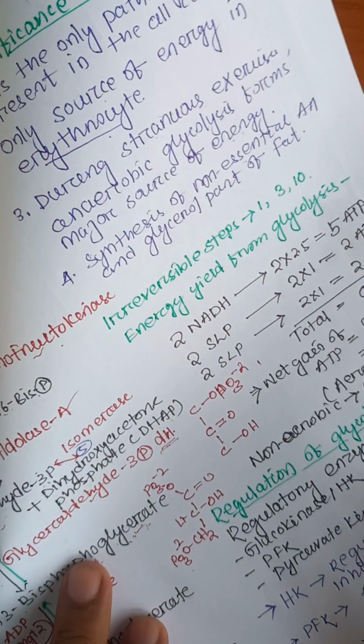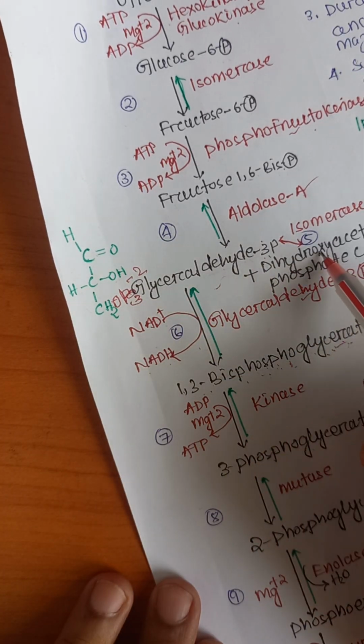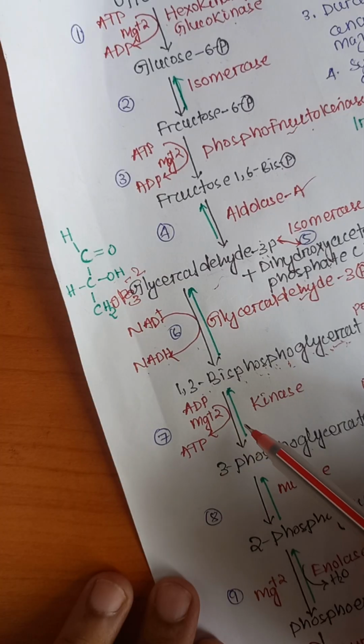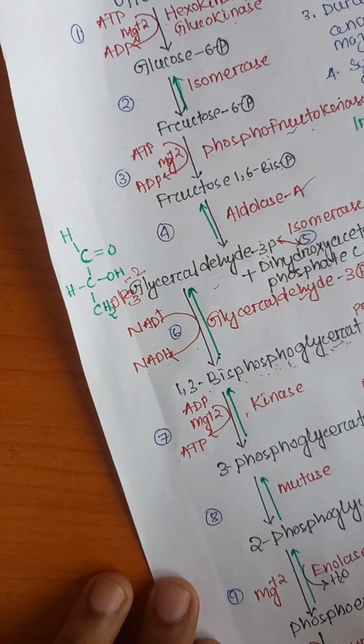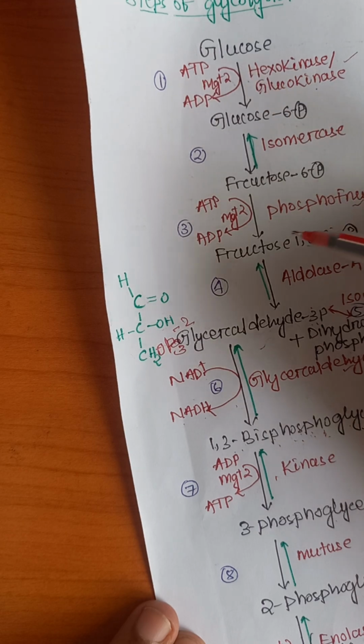Okay, now the energetics of glycolysis. One NADH is produced from glyceraldehyde 3 phosphate. Similarly, from dihydroxyacetone phosphate there will be 2 NADH produced, and 1 ATP from the 7th step, and 1 ATP from the 10th step. Similarly, there will be utilization of 1 ATP in the first step and the third step.